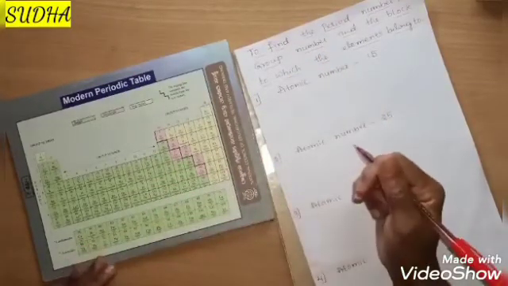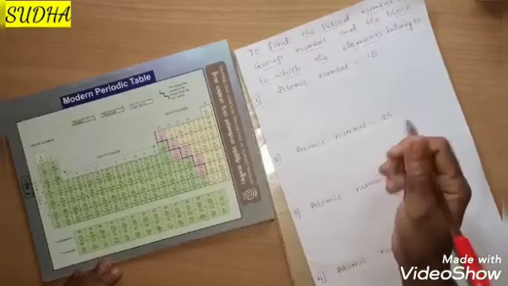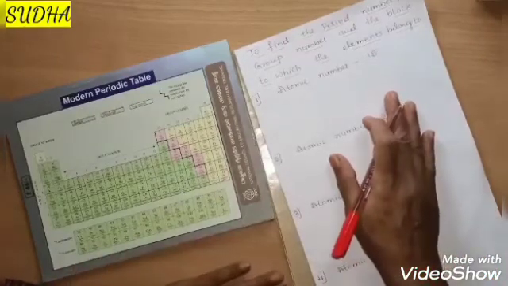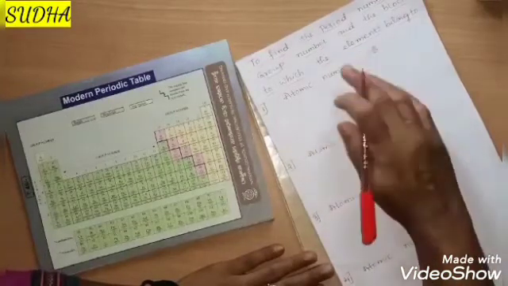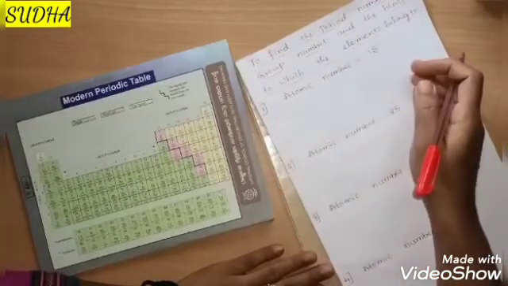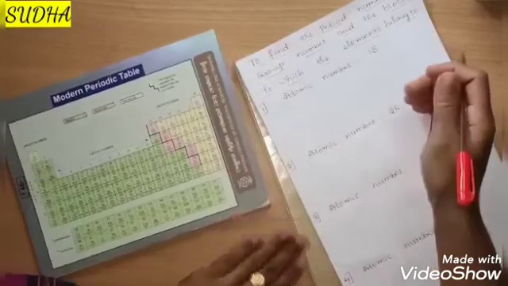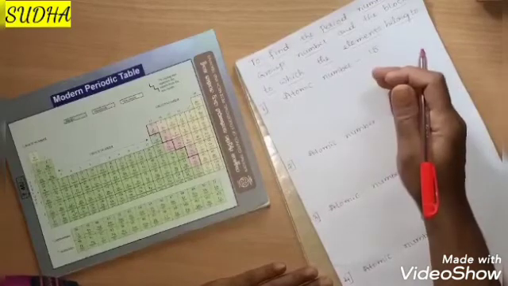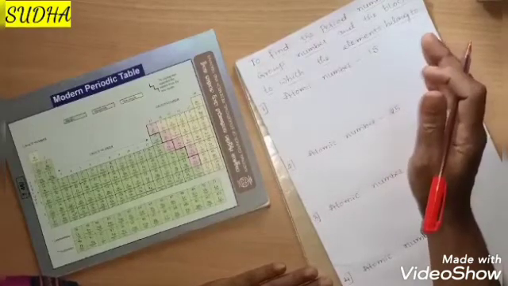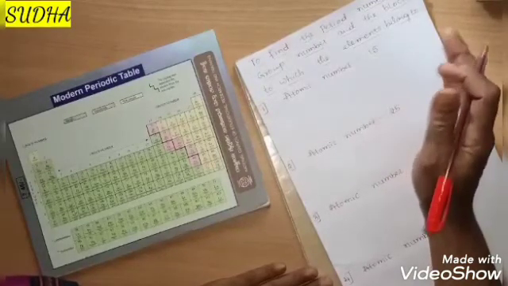Understood, children? Those are some of the properties and their trends. Now let us move on to finding the period number, group number and the block to which the elements belong. Let us consider one element having atomic number 15.